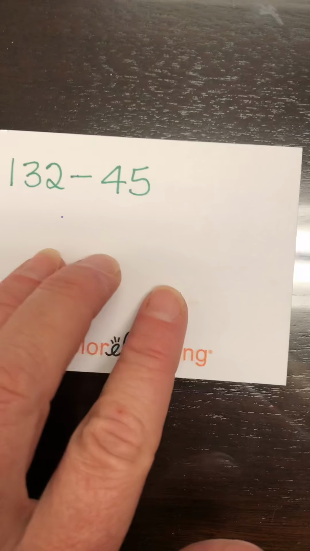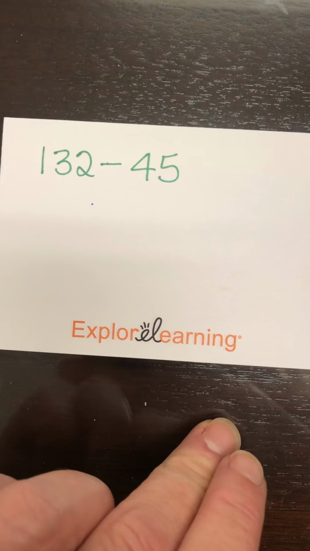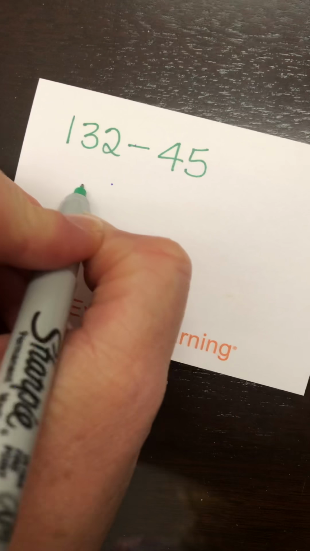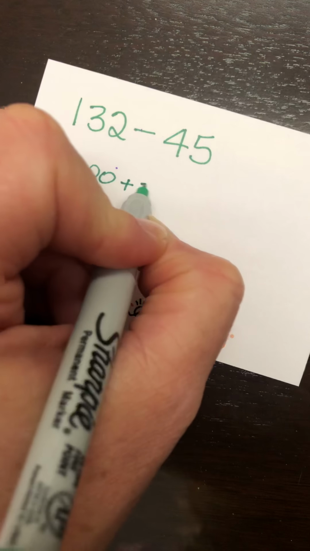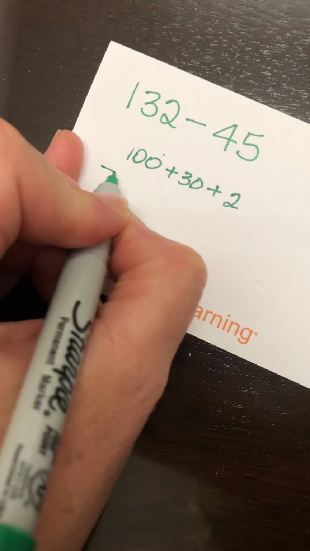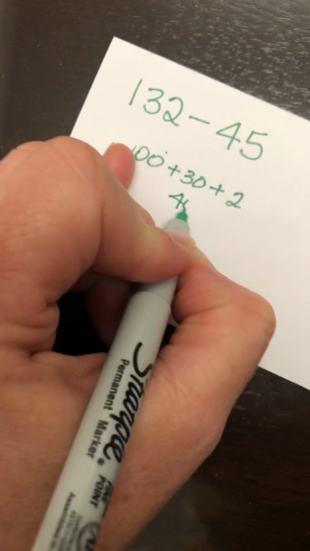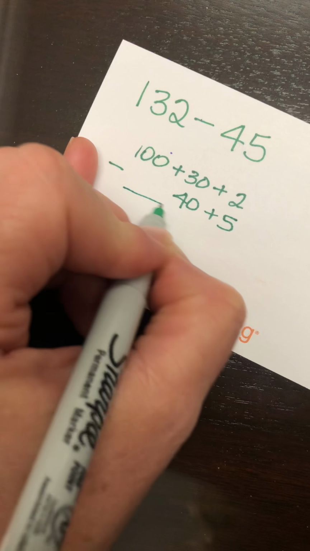In terms of your gizmo and the holds, the crates, and the barrels, this is what it would look like in expanded form. It would be 100, these were individual barrels, 100 barrels plus 30 barrels plus 2 barrels, and you're going to remove 40 and 5.